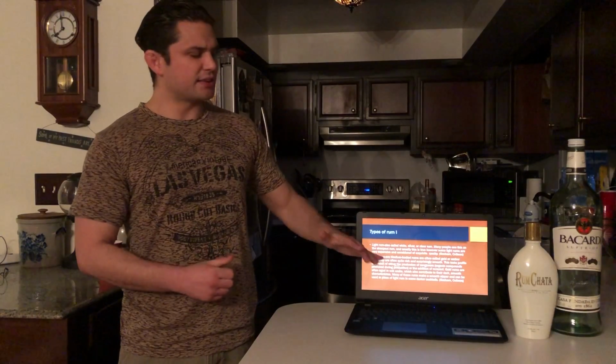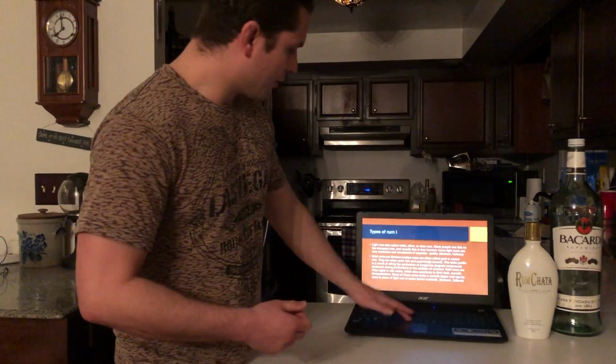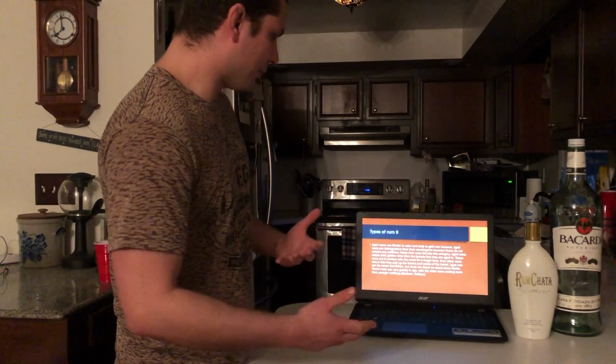Amber rum is going to have a more full-bodied taste than the light ones and is better at standing on its own than a light rum, but still, you're almost never going to see them stand on their own. This is usually the rum people will get with a Coke, a rum and Coke. So, moving on to some of the higher rums.